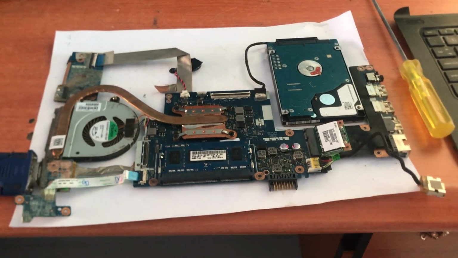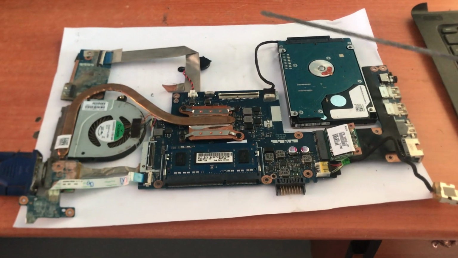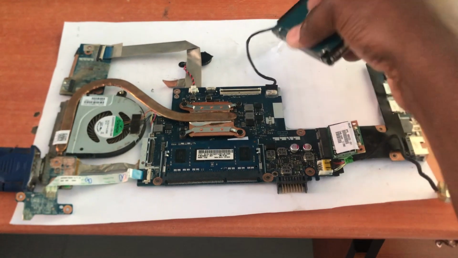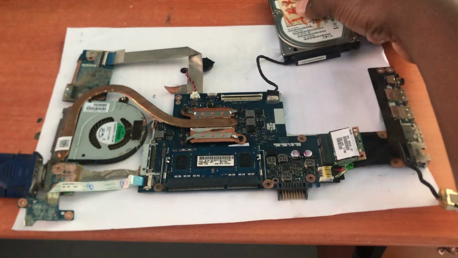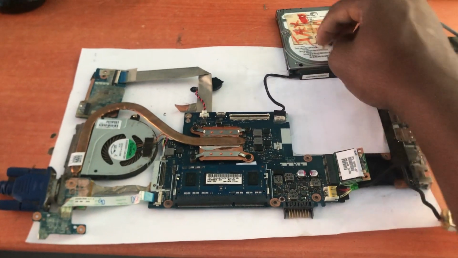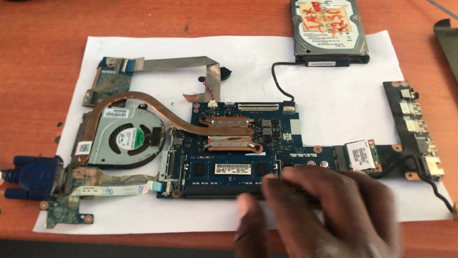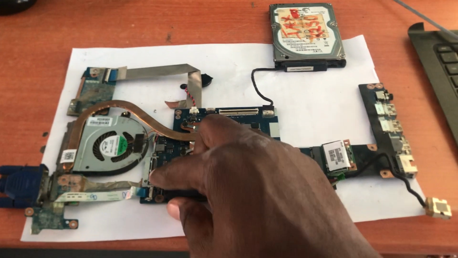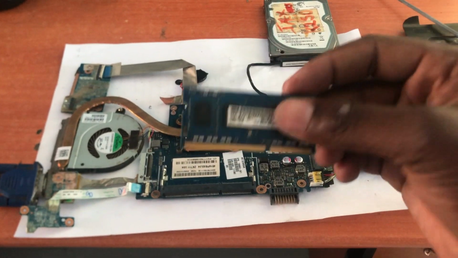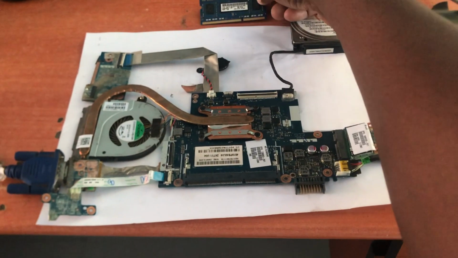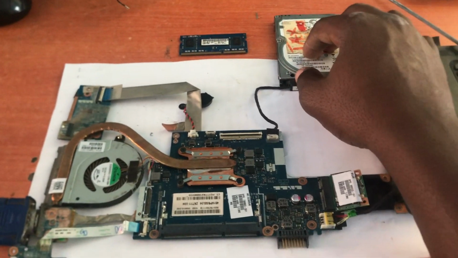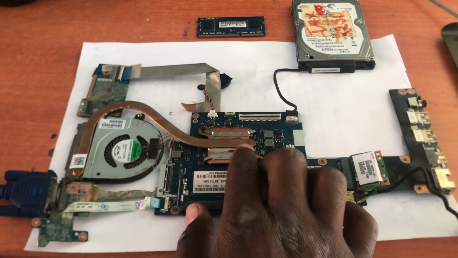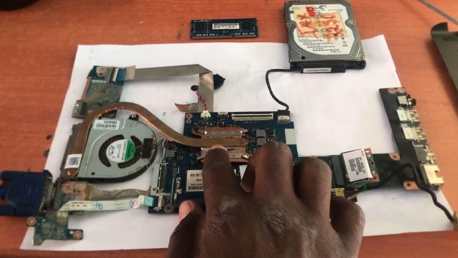From what we can see here, this is our hard drive. It's our hard drive that is connected. Like we had already said, this is secondary storage. Then we have a primary storage here, which is our RAM. So our RAM is a primary storage, and the hard drive is a secondary storage. On top of that, we have a processor. A processor is usually under here because it's the brain, like we had already said.